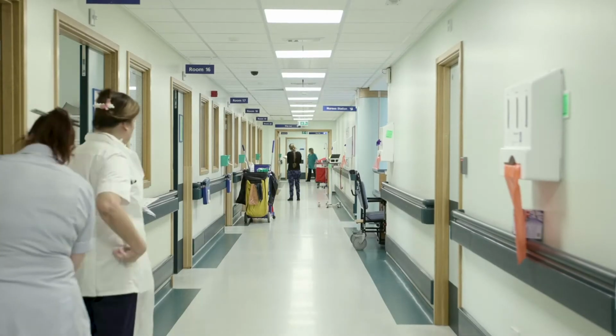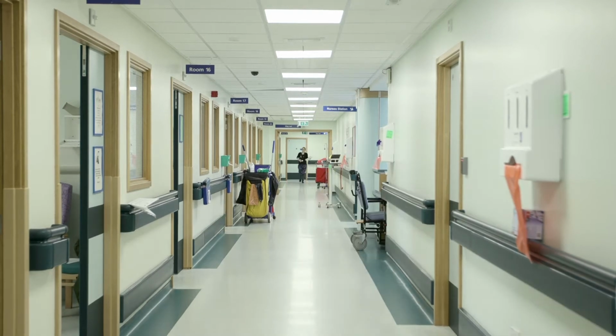An acute assessment unit is there to provide some specialist assessment for patients referred in by other members of the healthcare team, be it GP or paramedics. And essentially it's a specialist service that provides some rapid diagnostics, rapid assessment to hopefully make a very early decision about what might be wrong with the patient, what needs to be done about it, whether that can be done at home or in a different setting, or whether they might need to stay in hospital for some further treatment.